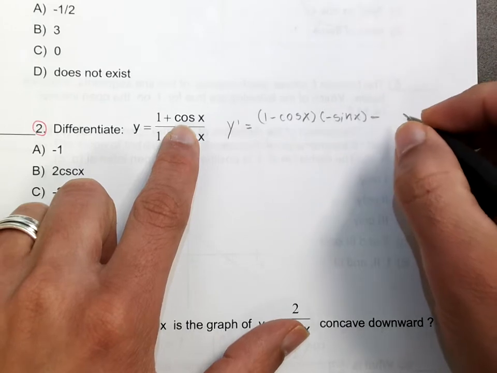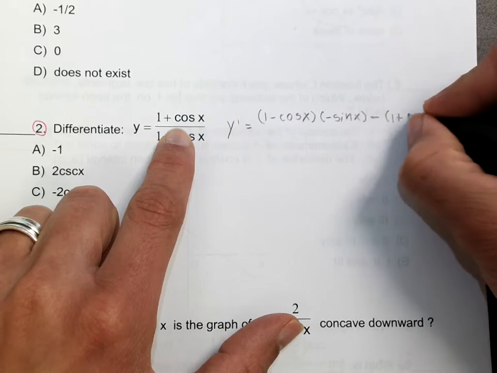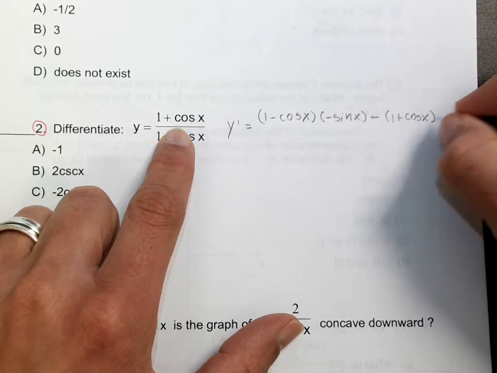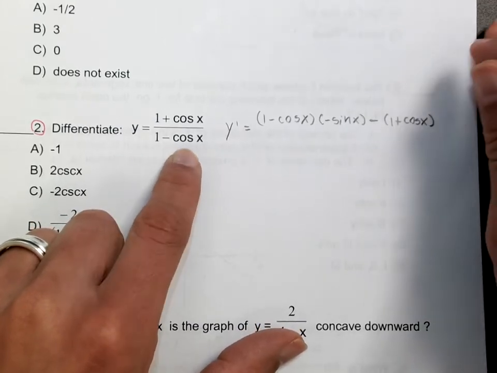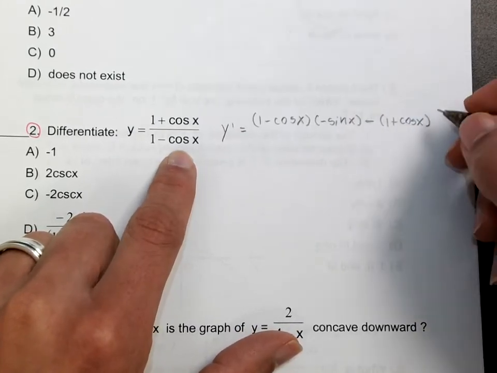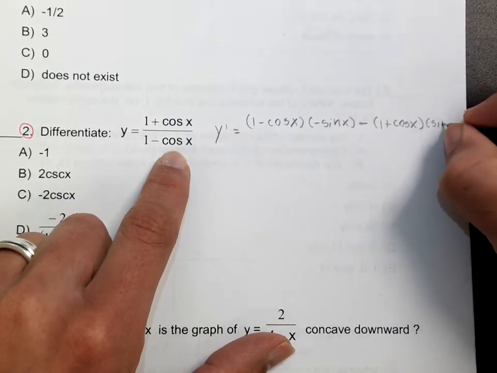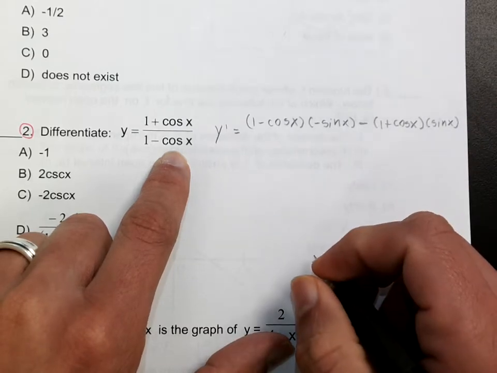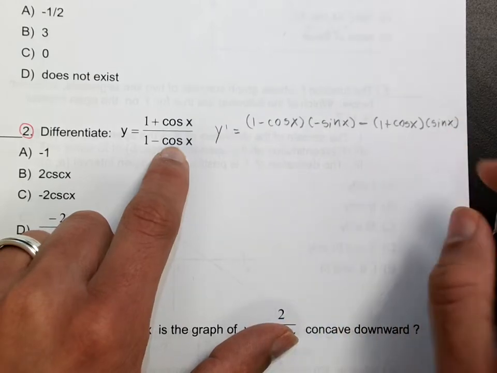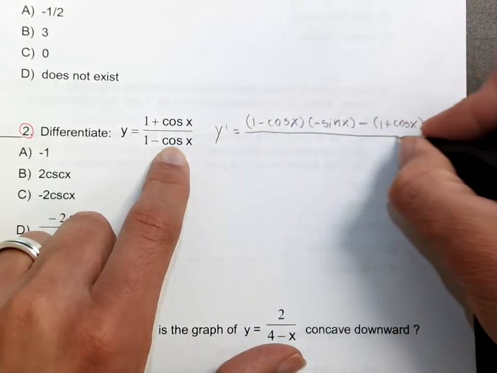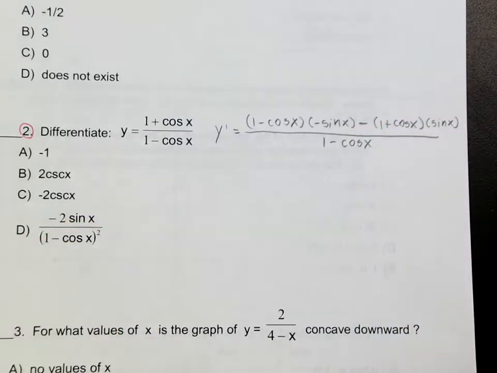Minus high, which is 1 plus cosine x, times the derivative of negative cosine. 1 minus cosine, which is just going to be positive sine x. That's positive sine x because the derivative of cosine is negative sine, but negative times the negative makes this a positive. So in this one, you just have to be real careful. Just don't make a mistake on this. It can be easy to make.